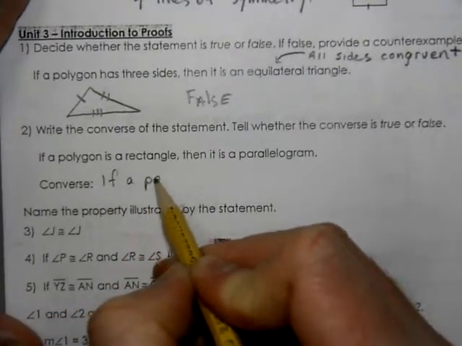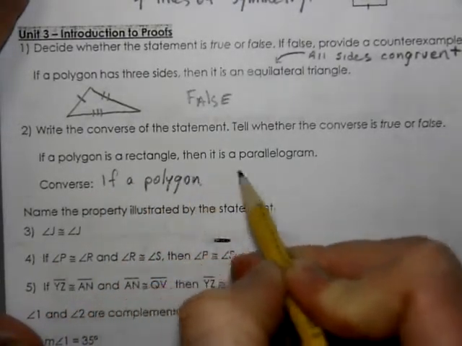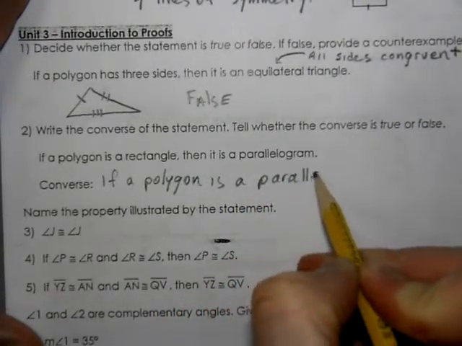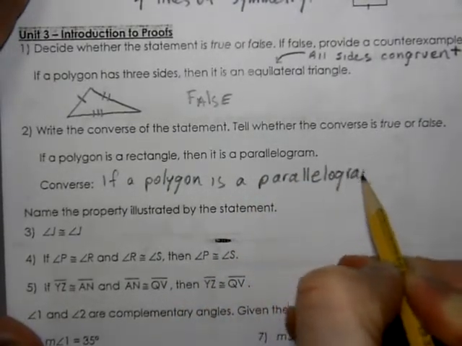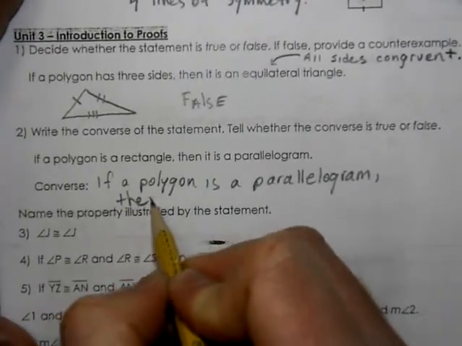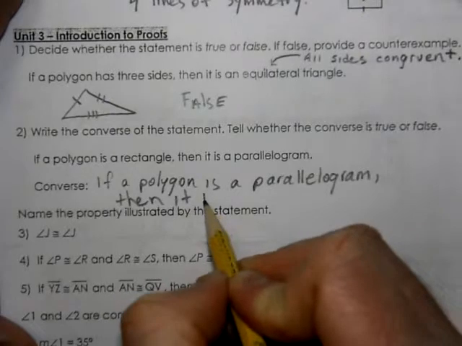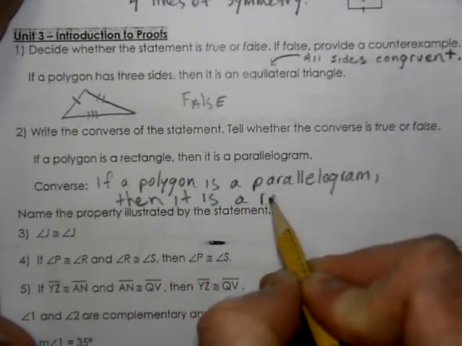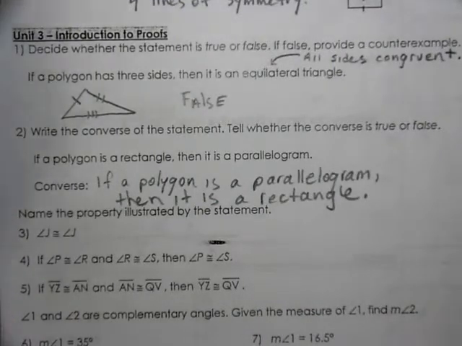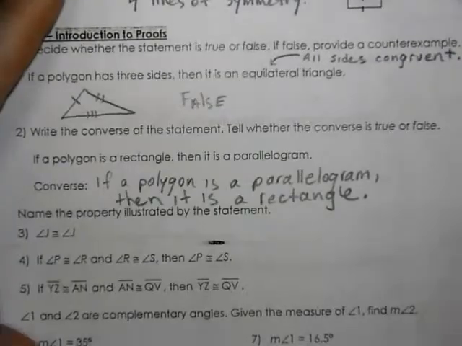If a polygon is a parallelogram, then it is a rectangle. So if you draw a parallelogram, did you have to draw a rectangle?